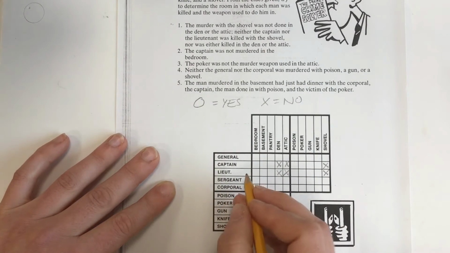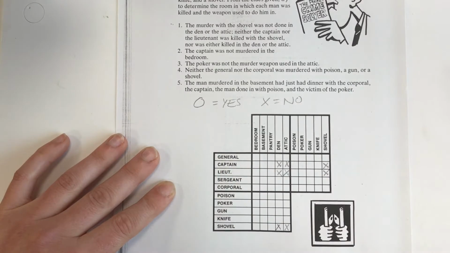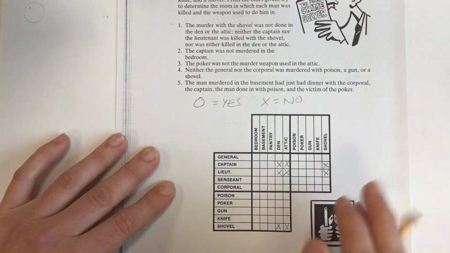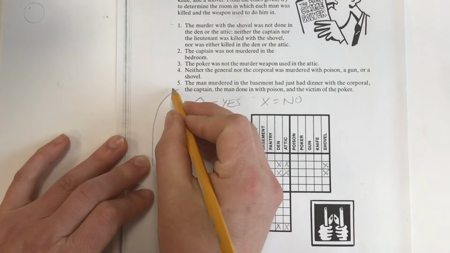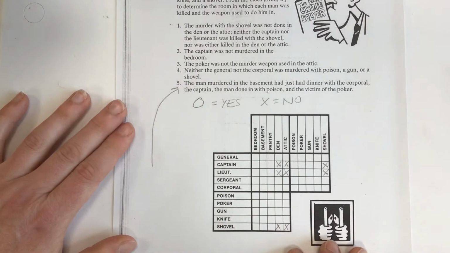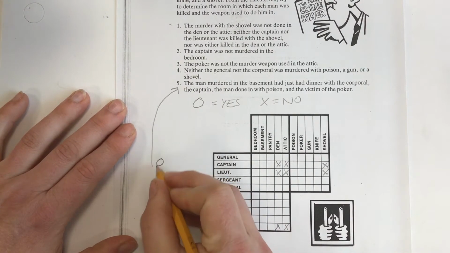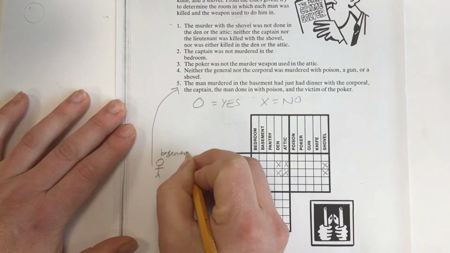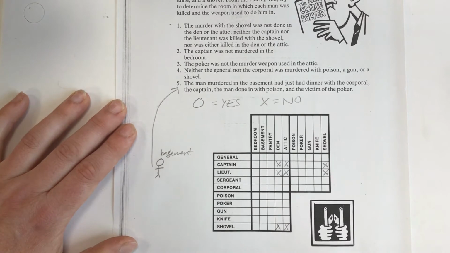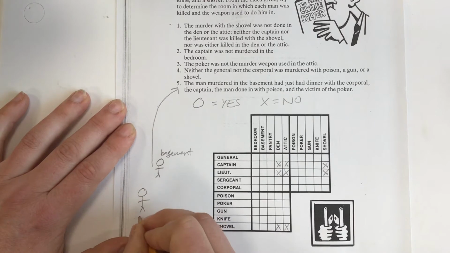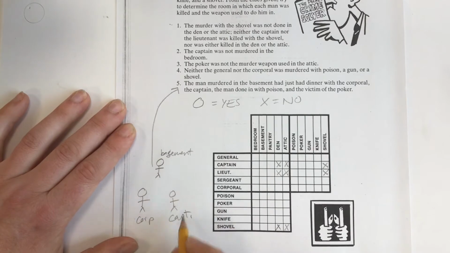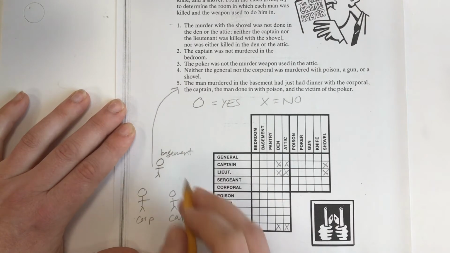When you do get a no, you'll go down and across. Make sure to fill in all 3 boxes. If you get stuck, I would take a look at clue number 5. They're describing all 5 people for you. Here's the dude killed in the basement. Wow, I can't spell today. He just had dinner with the corporal, the captain. So we know the captain wasn't killed in the basement and the corporal wasn't killed in the basement.